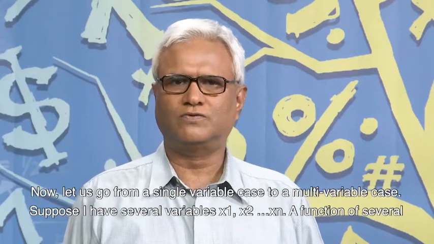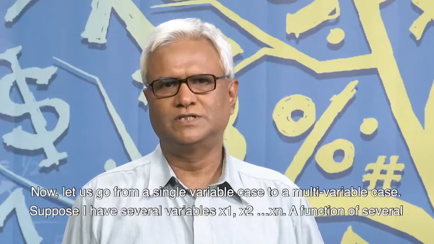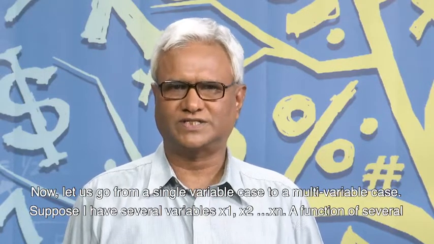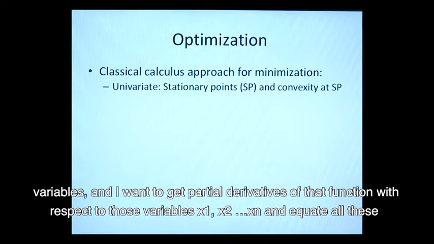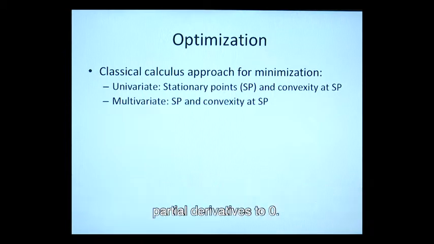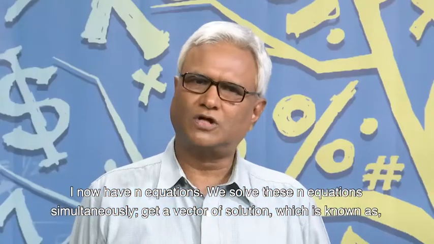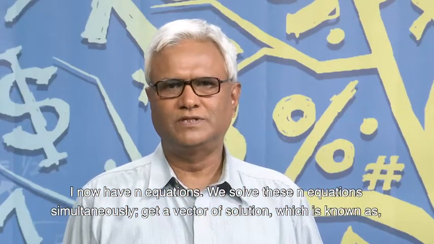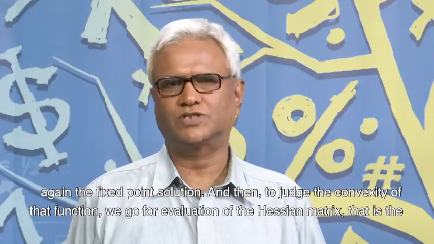Now, let us go from the single variable case to the multivariable case. Suppose I have a function of several variables x1, x2, xn, and I want to get partial derivatives of that function with respect to the variables x1, x2, xn, and equate all these partial derivatives to 0. I now have n equations. We solve these n equations simultaneously and get a vector of solution, again known as the fixed point solution.